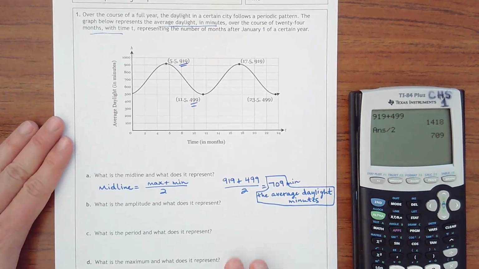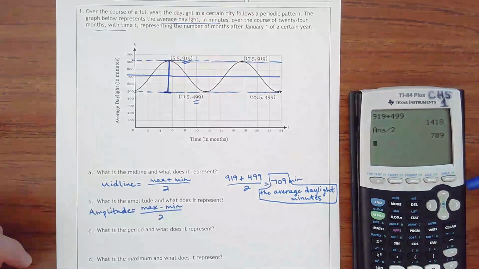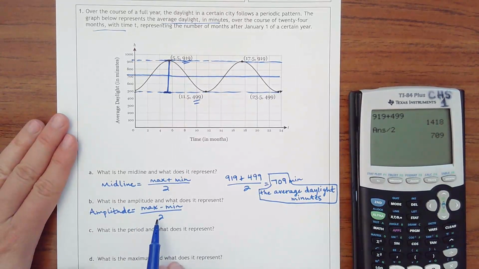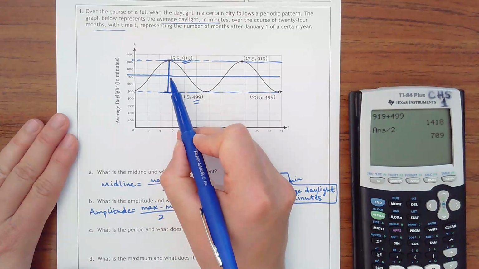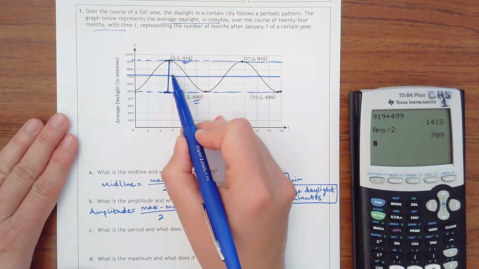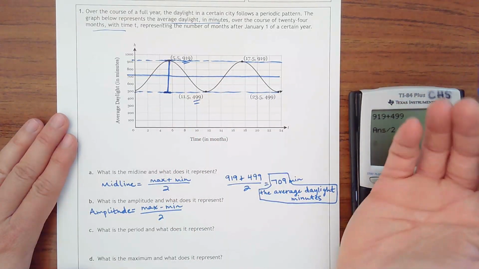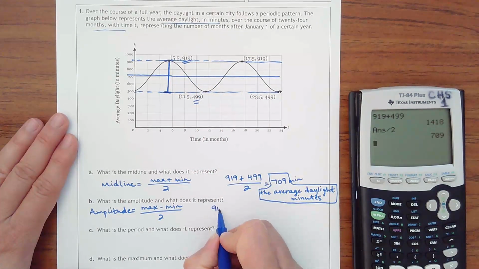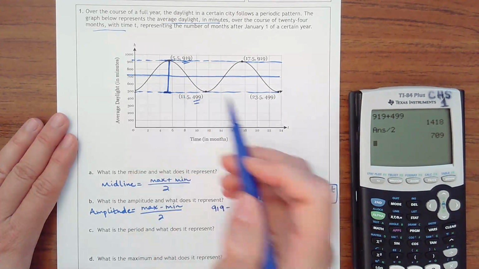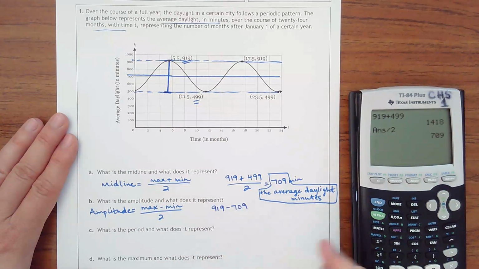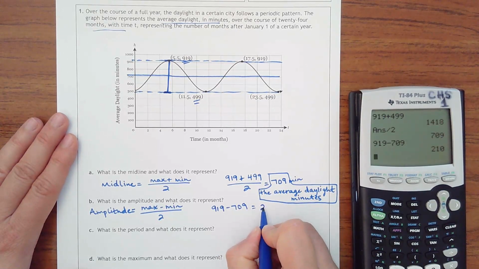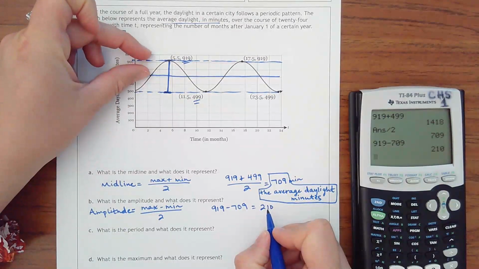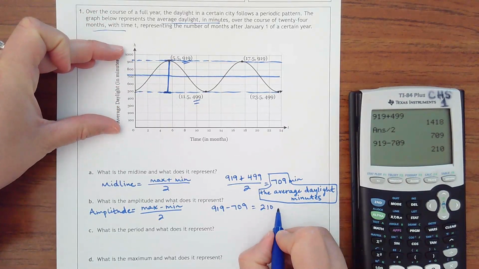All right, part B is talking about the amplitude. And amplitude is really found by taking the maximum minus the minimum, the difference of this, and then dividing that by 2. In this problem, since I've already found the midline, really all I need to do is take the maximum, which is 919, and subtract my midline, which is 709. So it's kind of up to you how you want to approach that. But that should get you 210. And again, amplitude is talking about height, so that's dealing with our y, which is minutes.